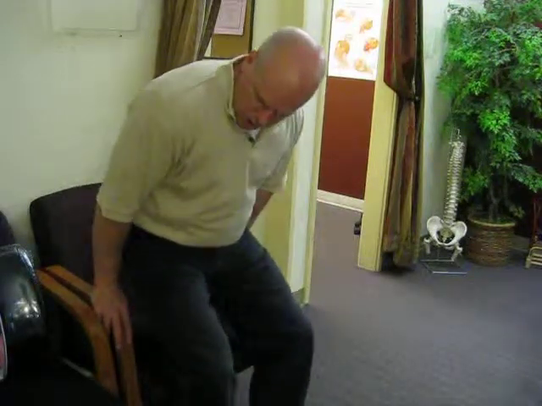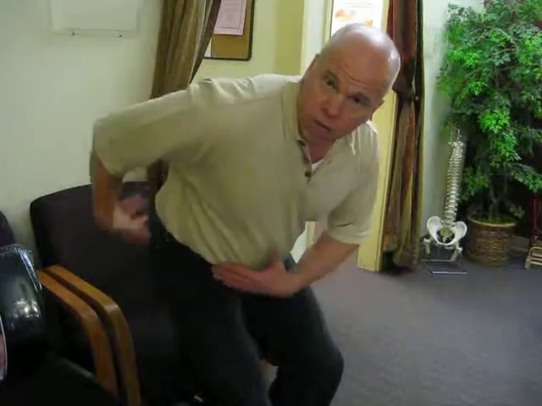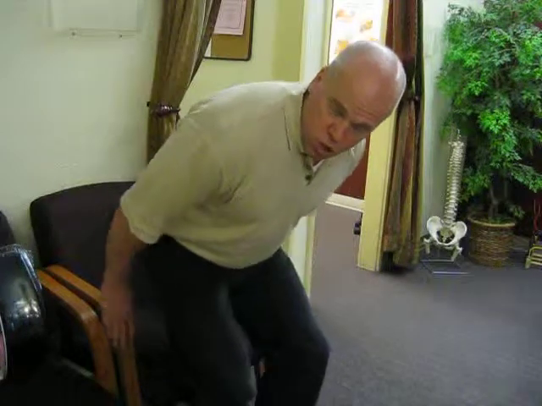In other words, they use the hands to alleviate the eccentric phase of the contraction of the spine muscles, of the hip extensors, and of the knee extensors. So they'll use the hands to unweight the eccentric portion, and they'll settle down into the chair like so.